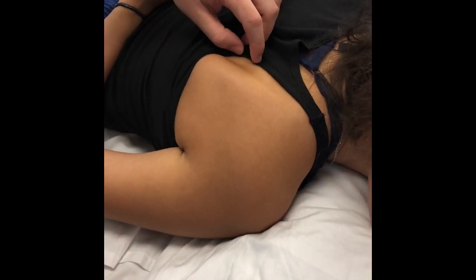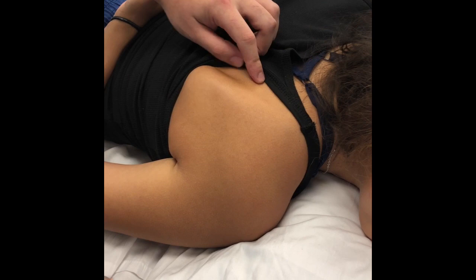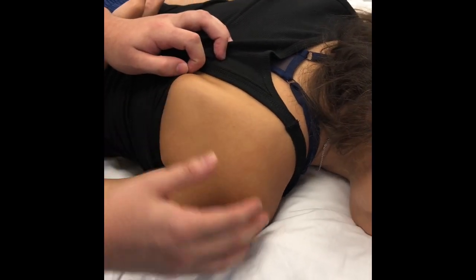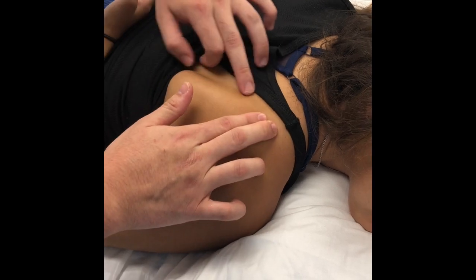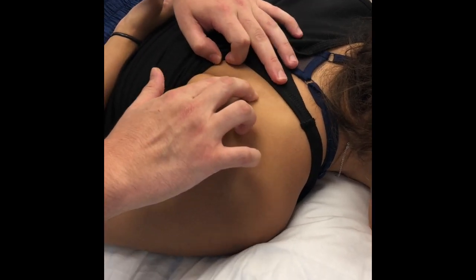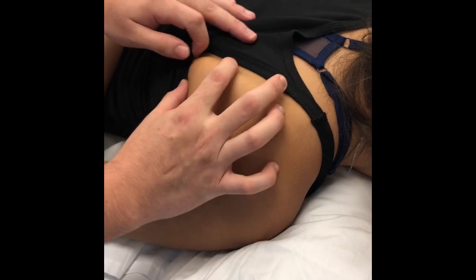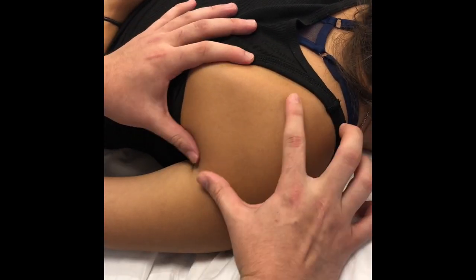Now, to do the infraspinous fossa, it is from the spine. You can start from the acromion, follow the spine all the way to the end. You follow the medial border, and then from the medial angle all the way to the top of her spine is her fossa.